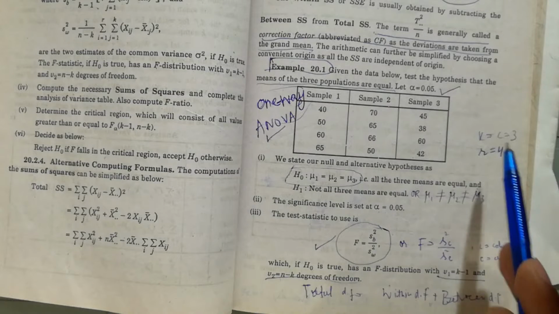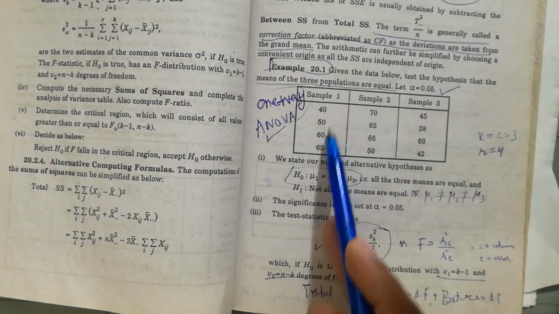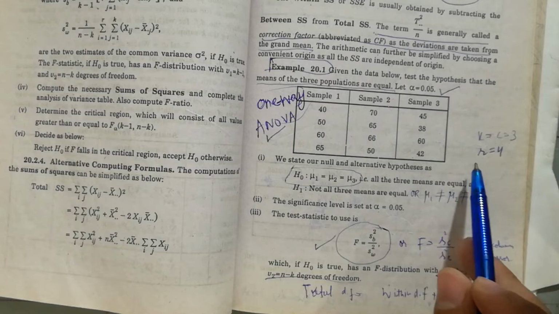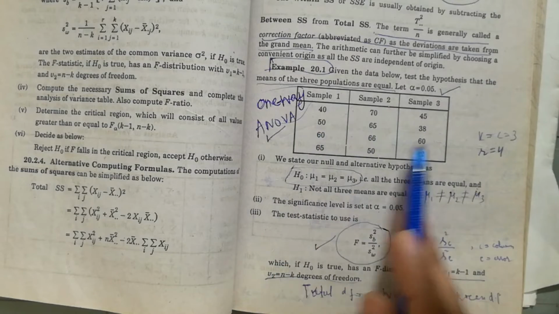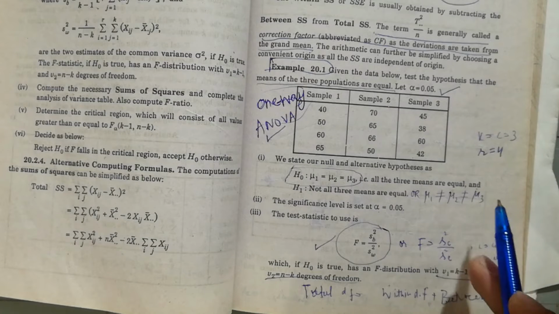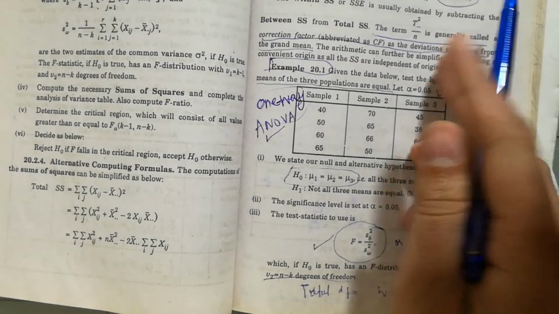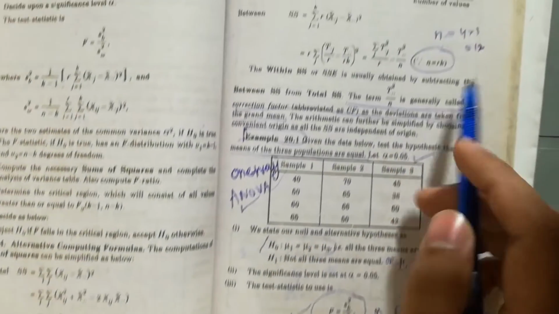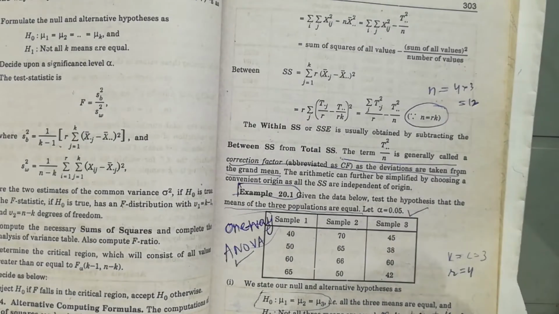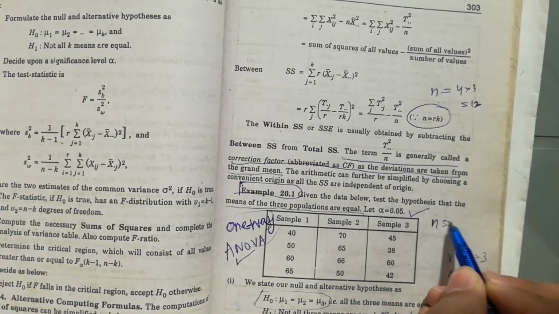And must remember that columns C is equal to K, which is given here 1, 2, 3. And next R represents rows. Rows are given here 1, 2, 3, 4, so rows are equal to 4. In the next step, n is equal to 4 multiplied by 3, because rows are 4 and columns are 3. 4 multiplied by 3 will be 12. So n is equal to 12.